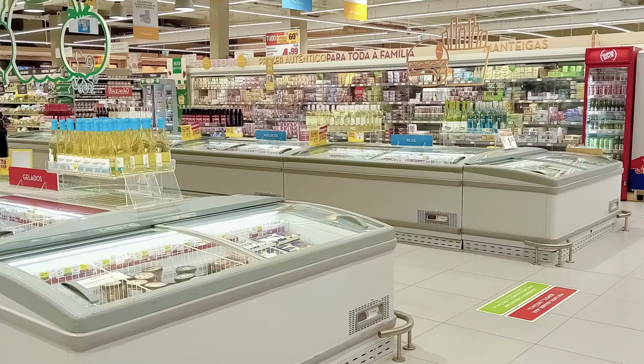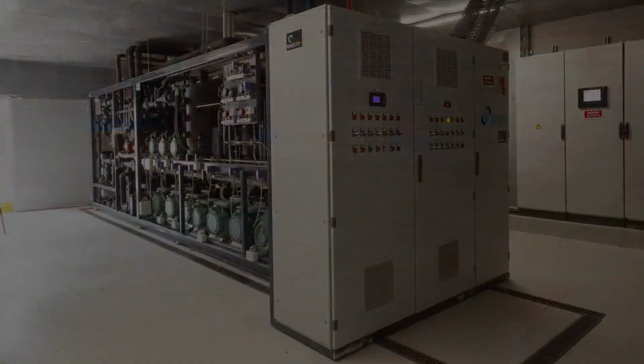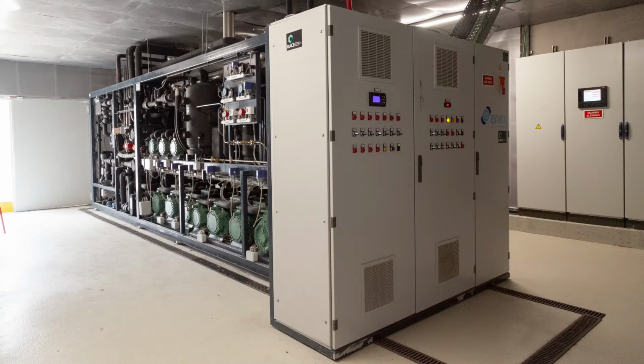Welcome to the Porto de Mos MultiPack site. This is a view on the interior of the supermarket where we can see the display cabinets, and they are all connected to the central CO2 system, which is located in a separate machine room.